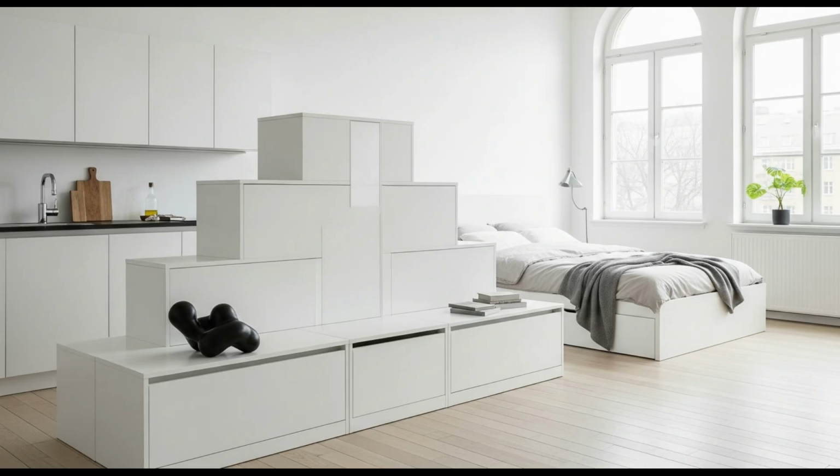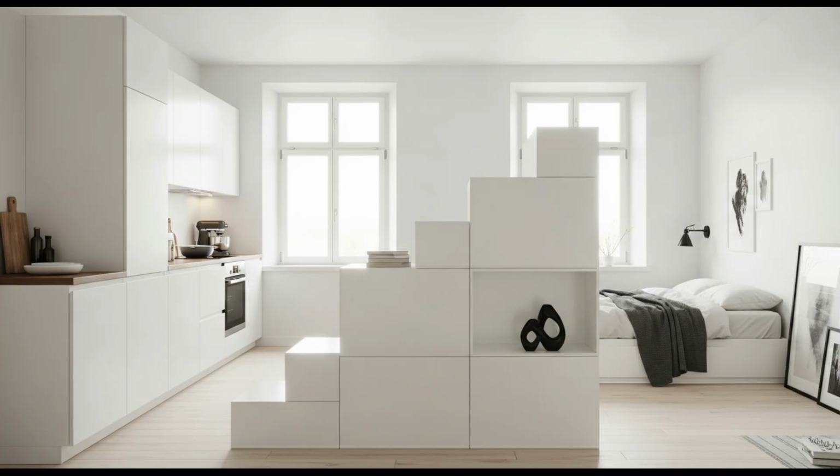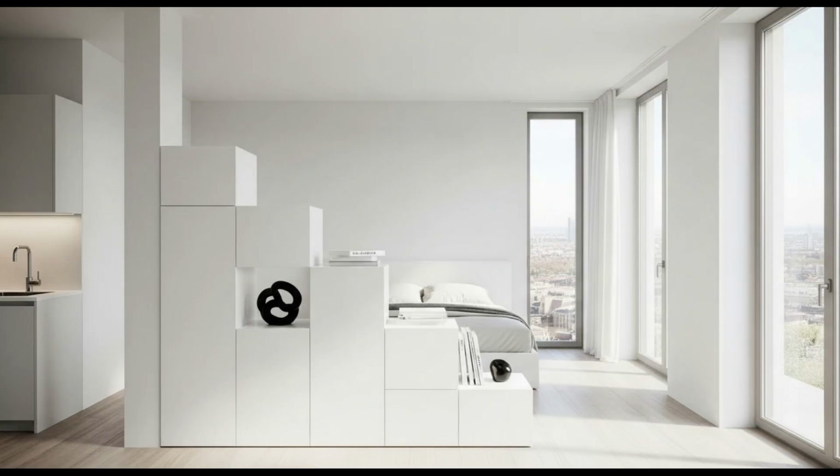within the studio. The clean white lacquer finish and handleless design offer an ultra-minimalist aesthetic that blends seamlessly with white walls. This configuration can serve as a bed headboard on one side and a functional storage wall for the living area on the other, maximizing the utility of every square inch while maintaining a sleek, uncluttered visual horizon.